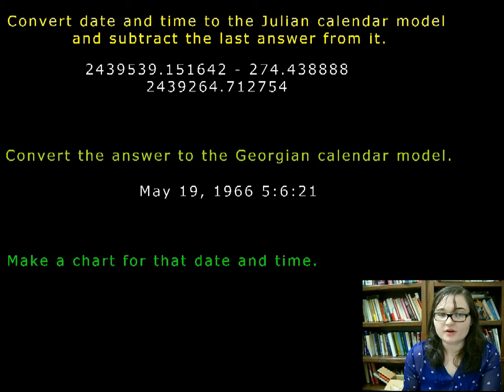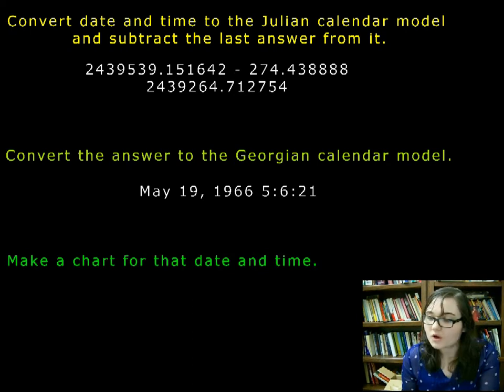So you subtract this relatively long number, and it will equal 2439264.712754. I'm going to post a link to a good website that will do Julian to Gregorian calendar conversions, so you can do it yourself.